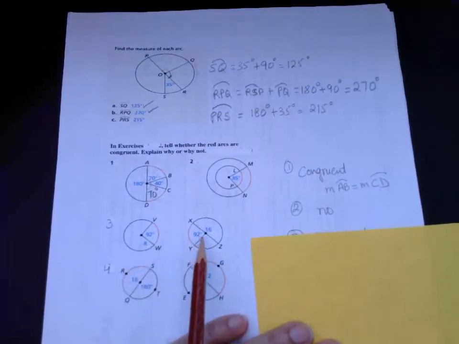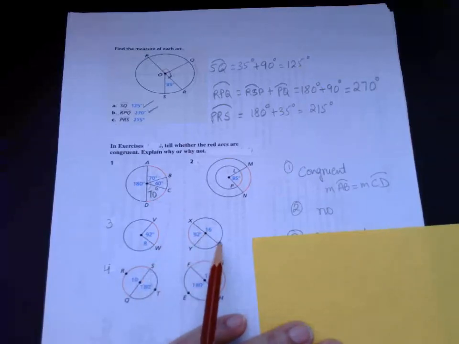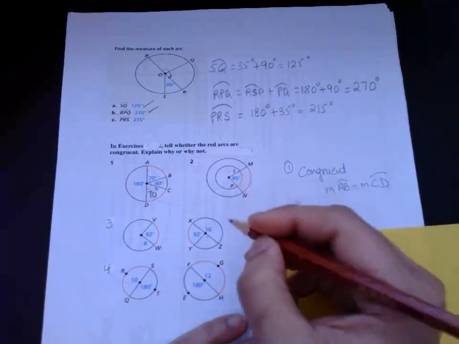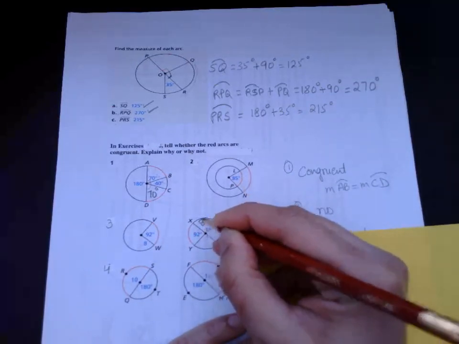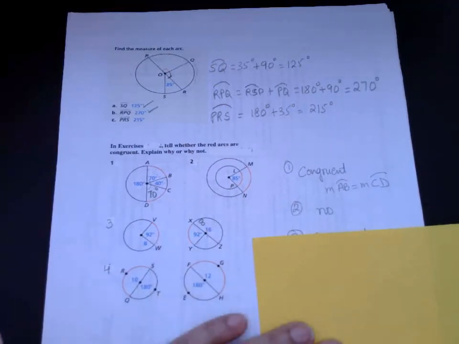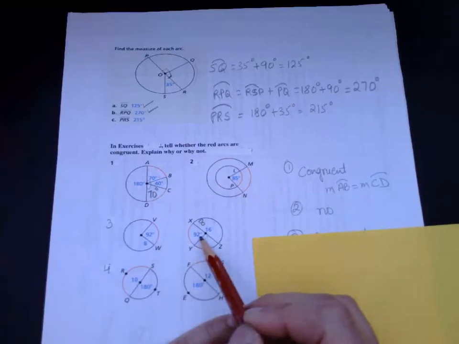Question number 3. In question number 3, we have to compare these two. The whole diameter is 16. That means the radius is 8. Radius is 8. Good. Central angle, same? Yes, central angle, same. So these two arcs are equal.